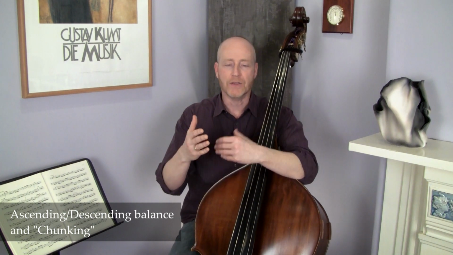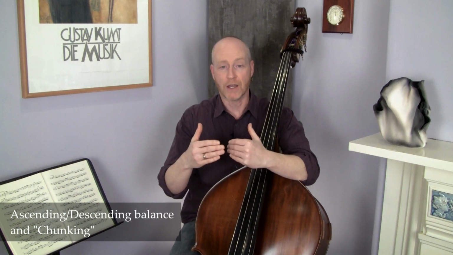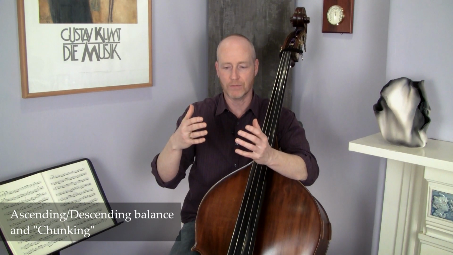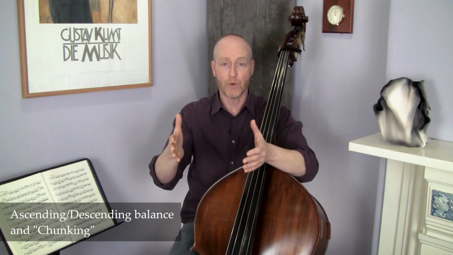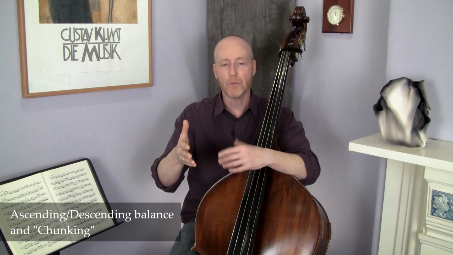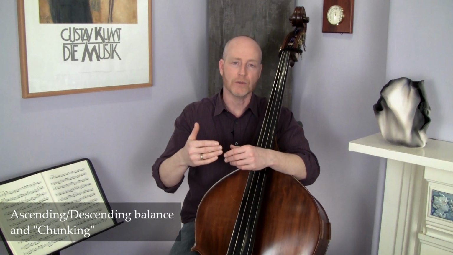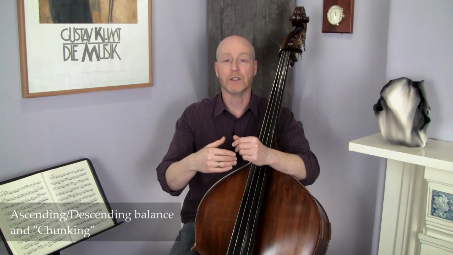And this concept of chunking applies not only to the scalar, linear, stepwise approach of line building, but also equally well to the chordal arpeggiated approach of line building, which we will visit in the next segment.